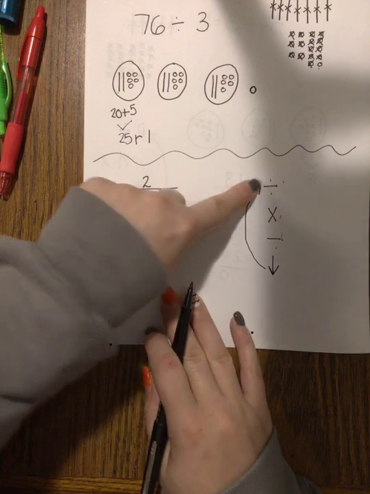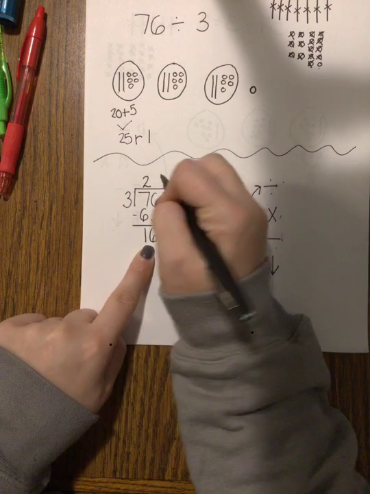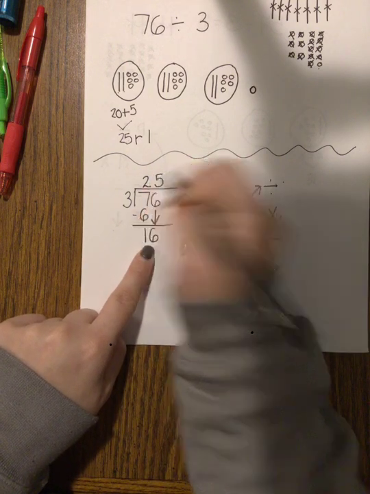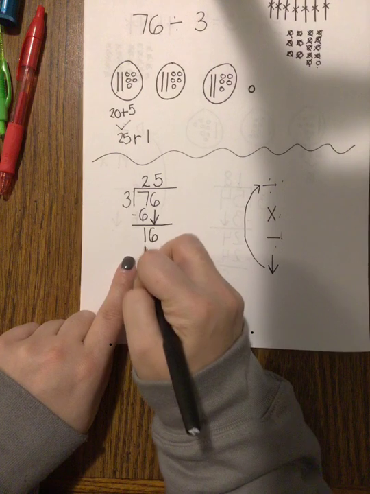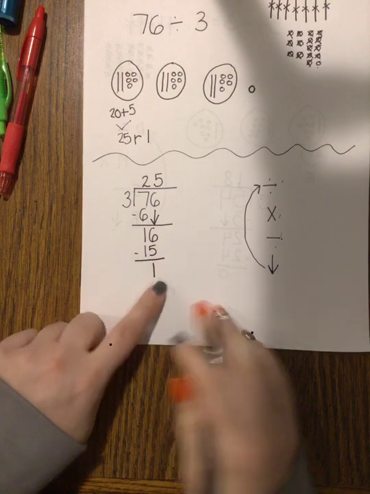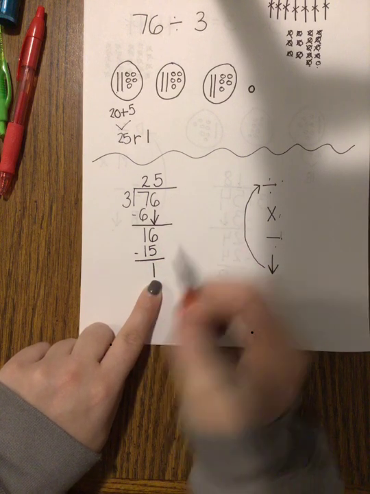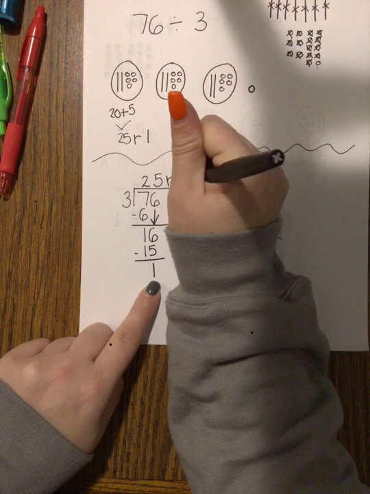So I start back up the top. 3 divided into 16. Well, it fits in 5 times because 5 times 3 is 15. I subtract. I have 1 left over. But if you look, I have nothing else to bring down. So that means that that has to be my remainder.